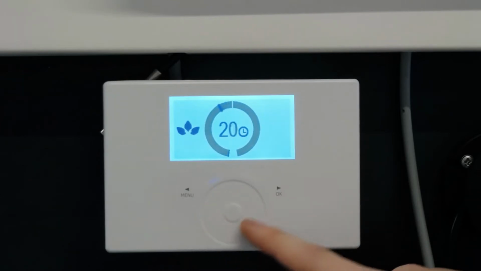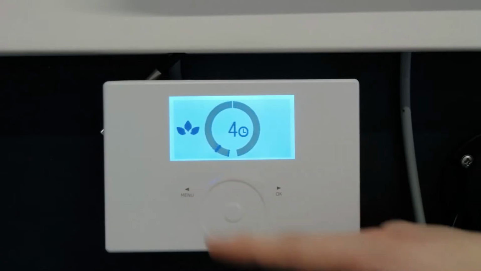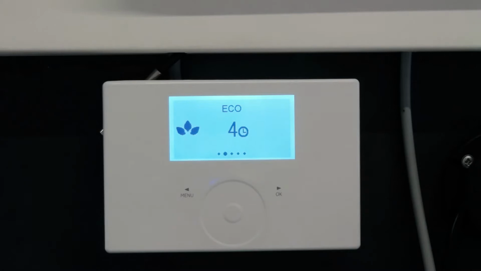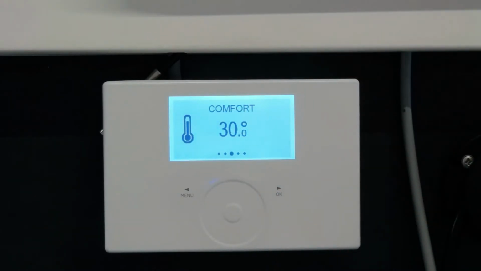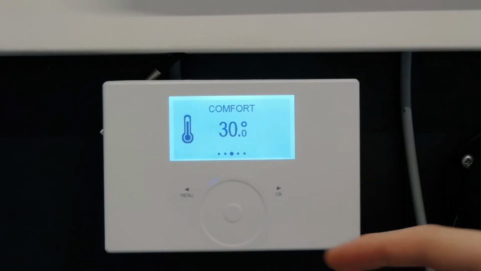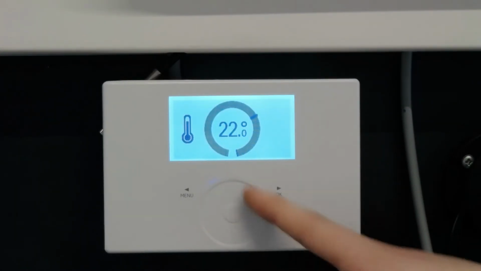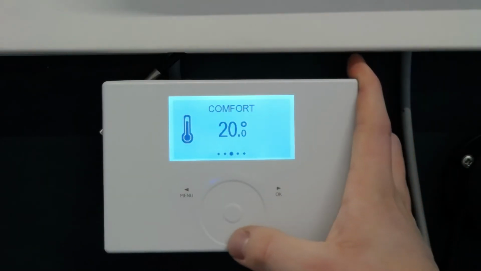You can say, okay, I would like to start now with the eco mode. And if you say, for example, I would like to start with the eco mode for 4 hours, then you can set this, and then the heat pump will run with the eco temperature, which is set in the WPM system, for this time. If you press OK a second time, you can set the comfort temperature, which is set in the WPM system. Again, just use the touch wheel, and then wait a second, and then it's set already.